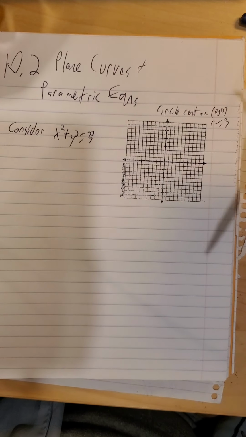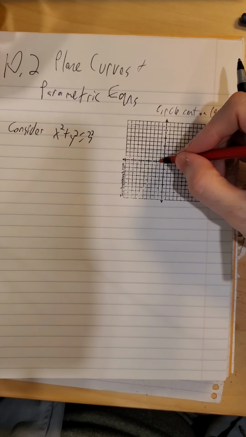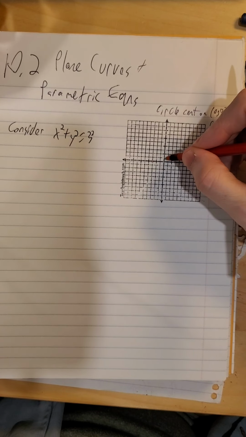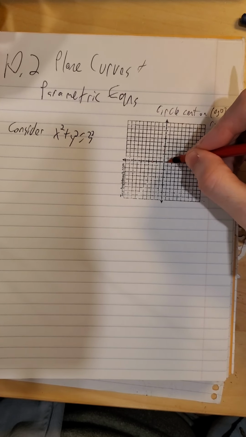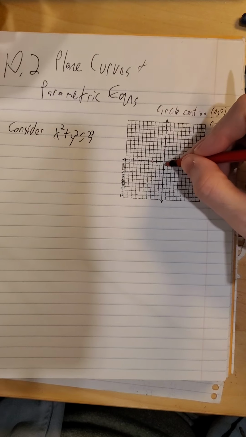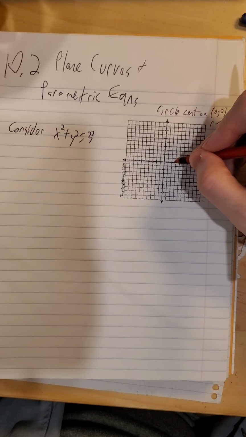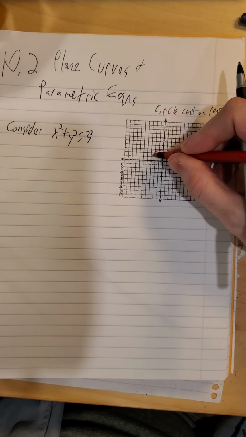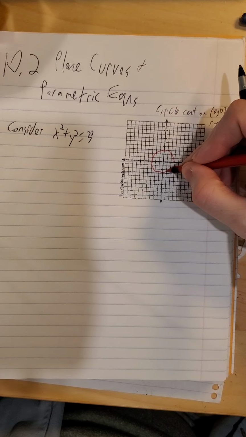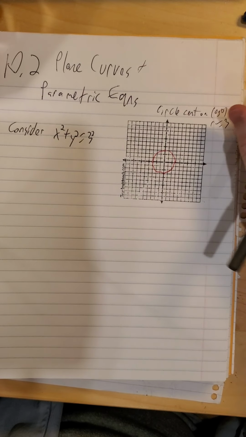So we're just going 3 units in each direction. So 1, 2, 3 left, 1, 2, 3 up, 1, 2, 3 right, and 1, 2, 3 down. And just give it the old college try on getting a smooth circle.